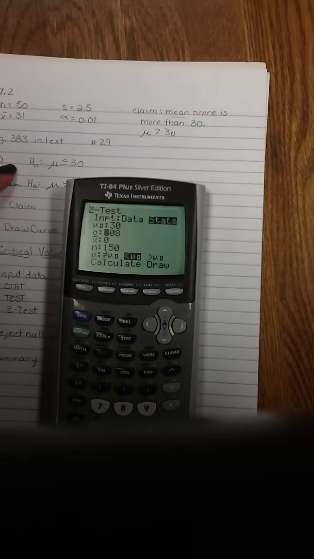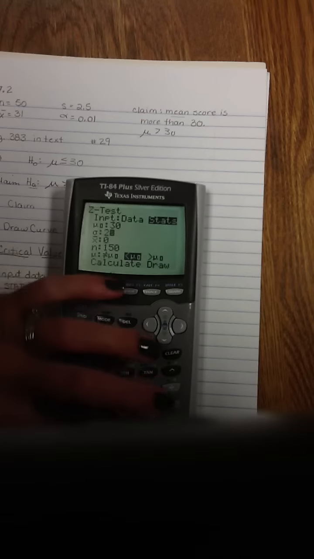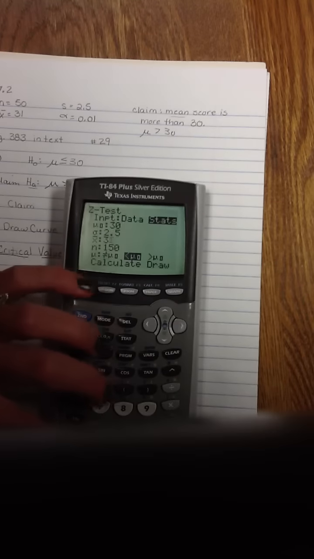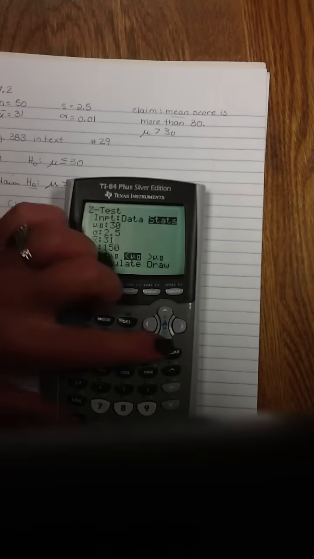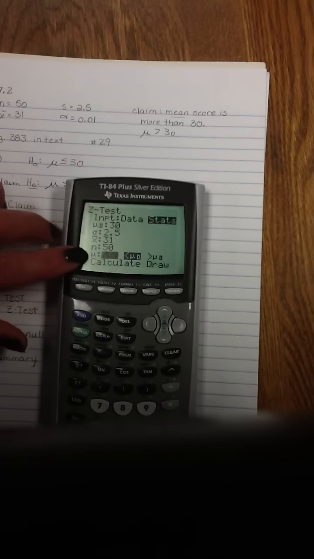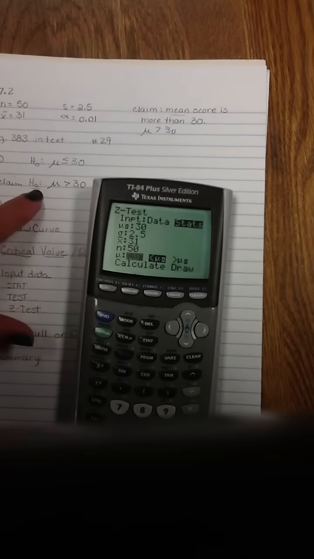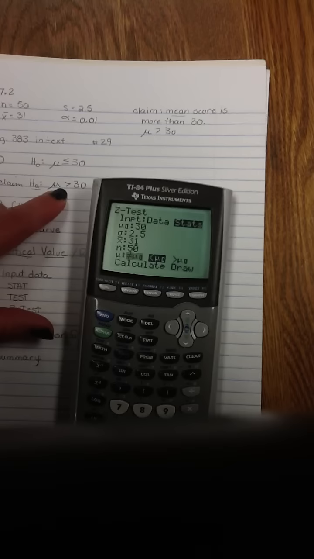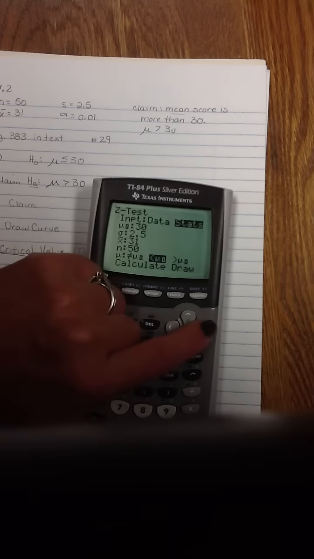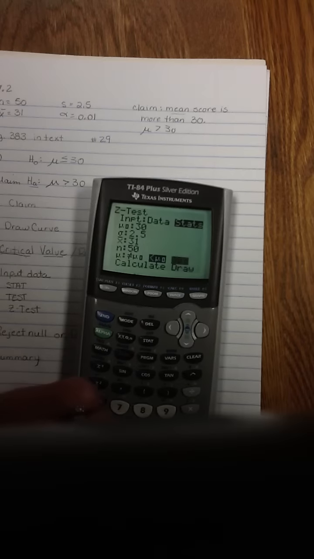My standard deviation is 2.5. The mean that I obtained is 31, and my n value was 50. What it's looking for down here beside the mu is what is written in my alternative hypothesis. Since this is pointing to the right for greater than, I need to choose the greater than symbol. Make sure you hit enter so that it's highlighted, and then go down and calculate.